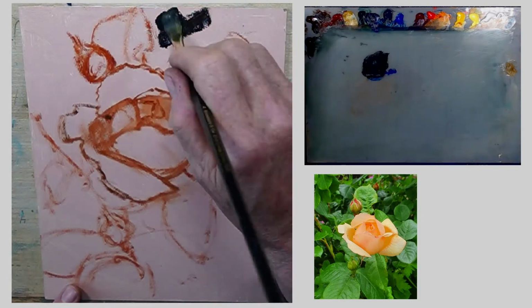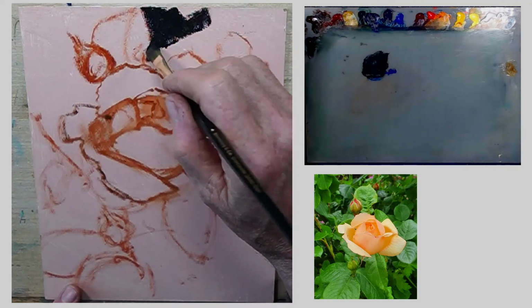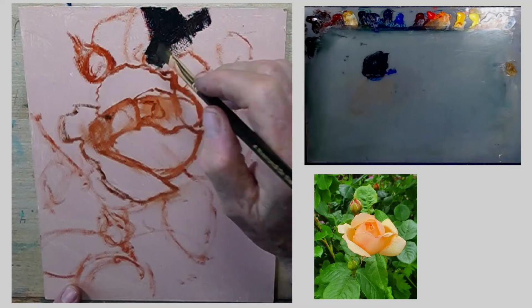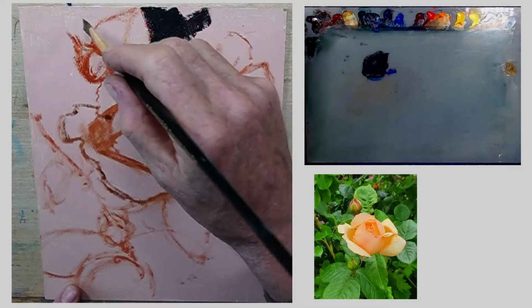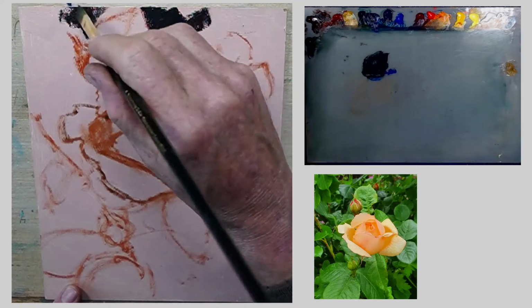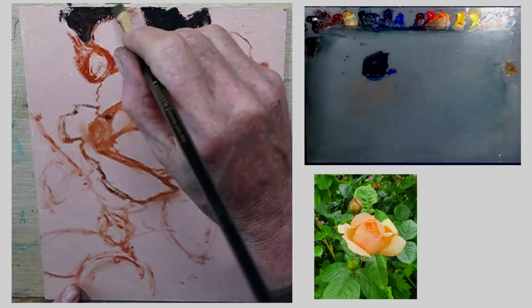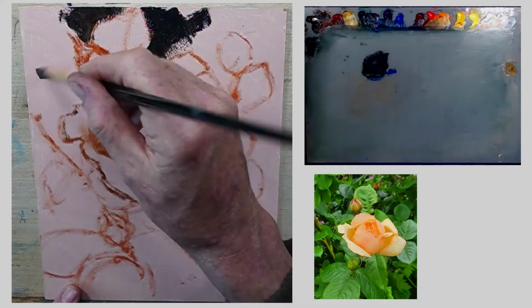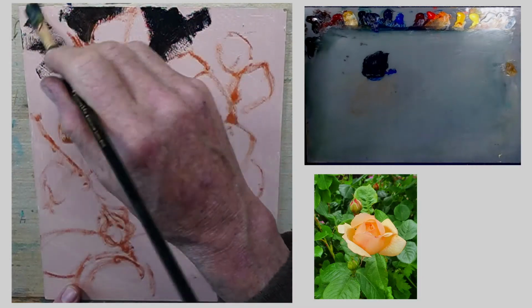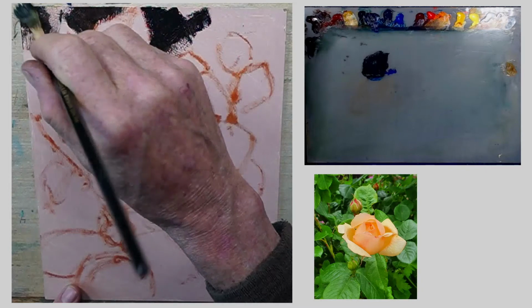And to that end, I'm just going to come in here and literally cut in around some of these shapes that I've made, and they will suggest my background and the shadow areas between all the existing or remaining leaves to be.